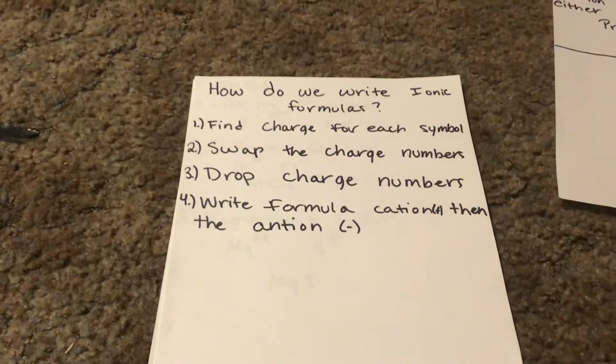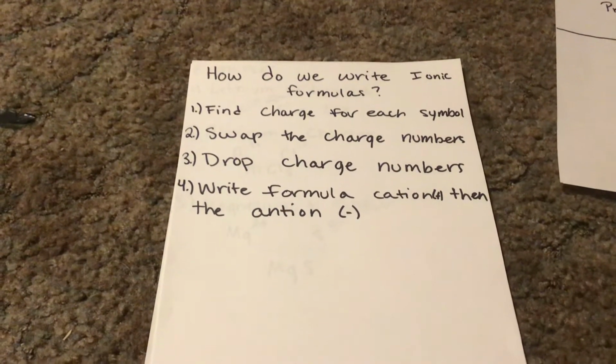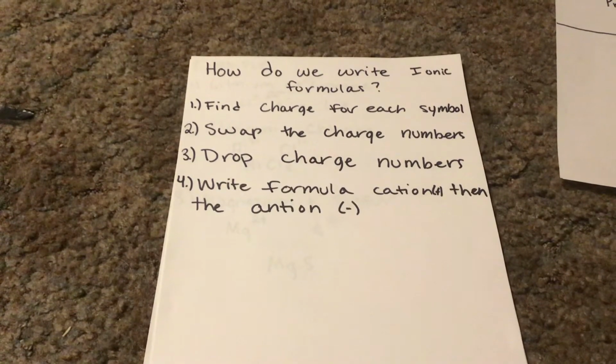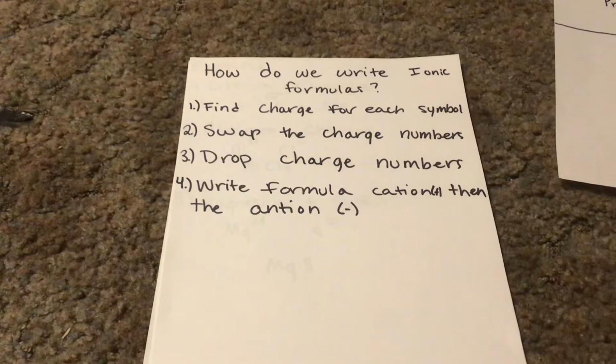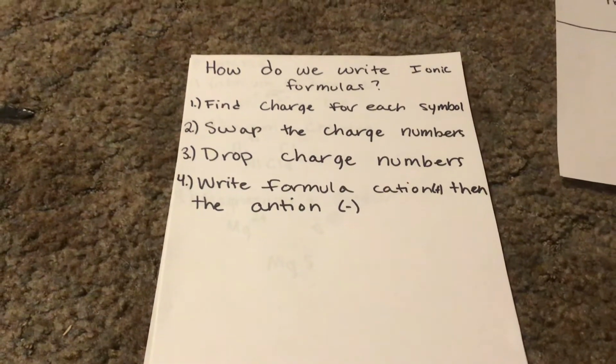So how do we write ionic formulas? So first you need to find the charge for each symbol, which is shown on the periodic table. Swap the charge numbers, drop the charge numbers, write the formula with the cation, which means the positive charged ion, first, then the anion, which is the negative charged ion.